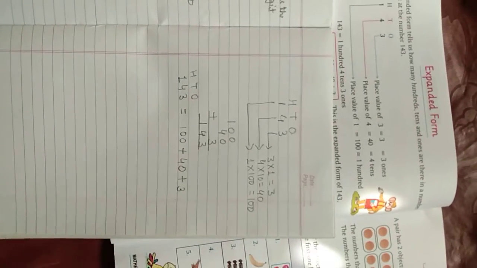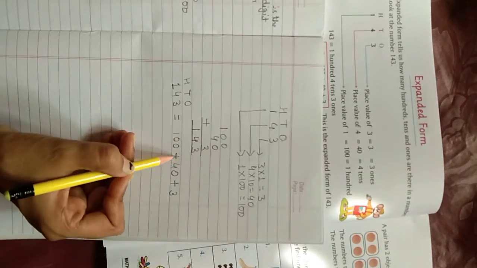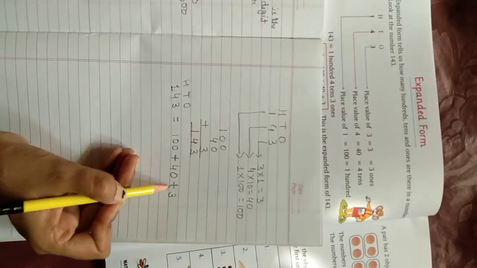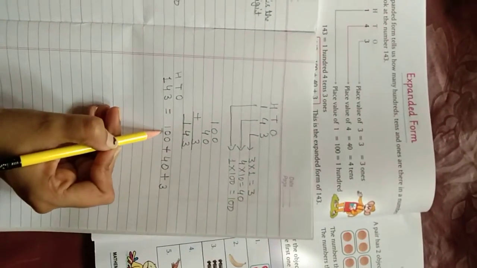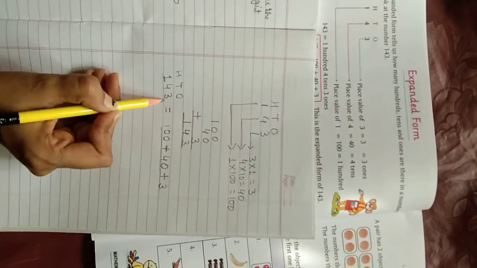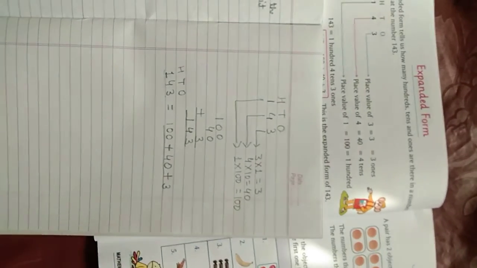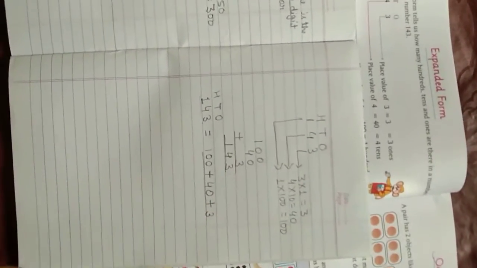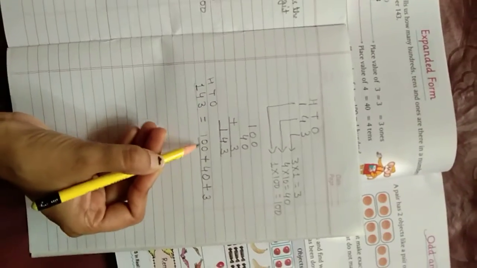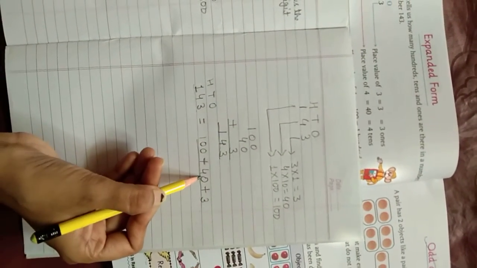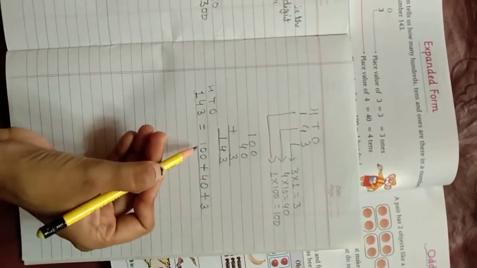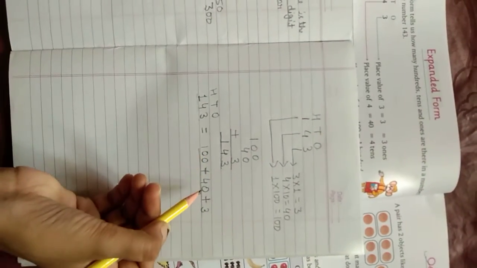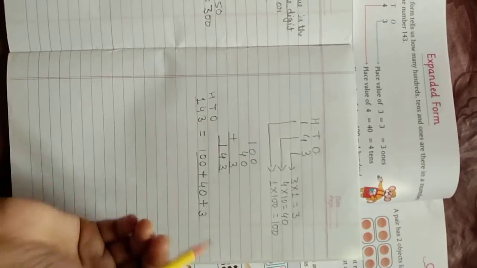So in expanded form, we write its place values by putting the sign of addition between them. This is the expanded form of the number 143. In this way we can write any number in expanded form. Expanded form tells us how many hundreds are there in the number, how many tens are there and how many ones are there. So here 1 hundred is there, 4 tens are there and 3 ones are here.